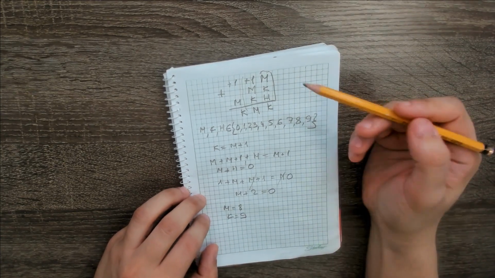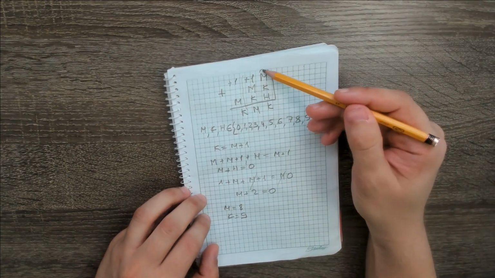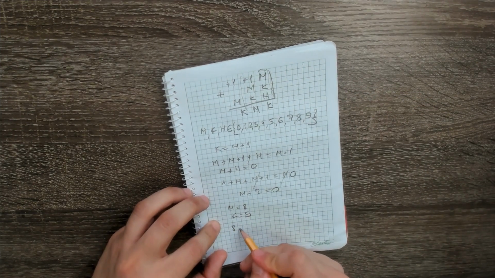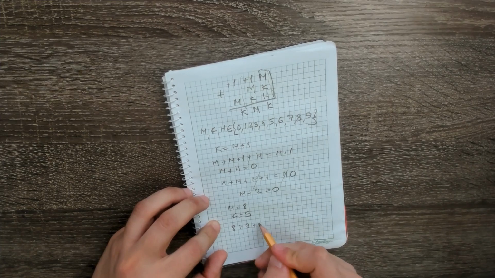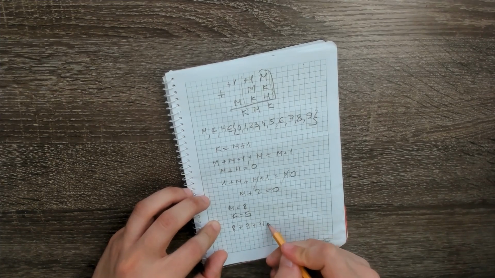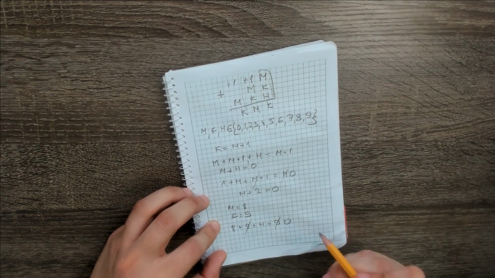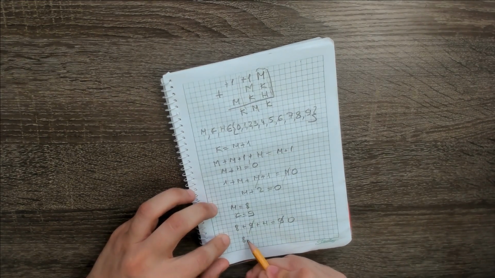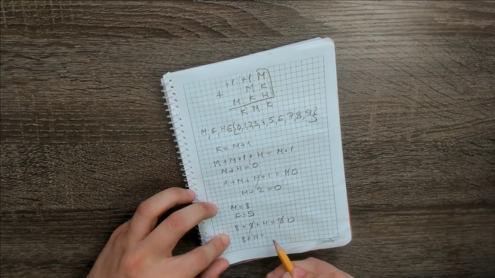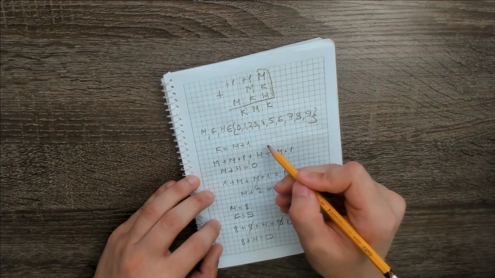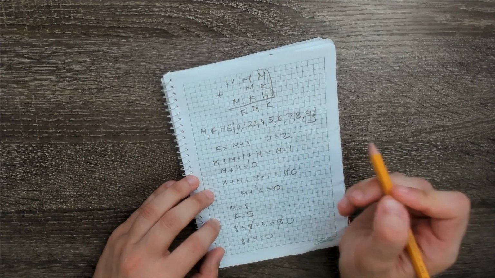Putting all we know into this equation: 8 plus 9 plus H ends in 9. Again this one is 0, so 8 plus H ends in 0, and H can be only 2, nothing else. So H equals 2.